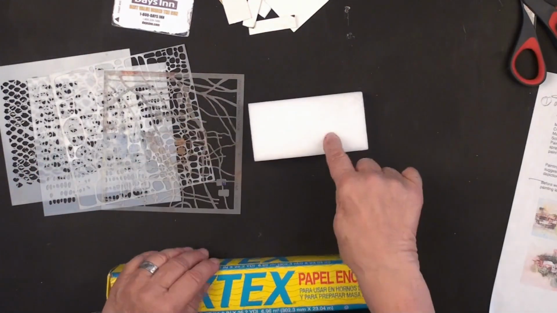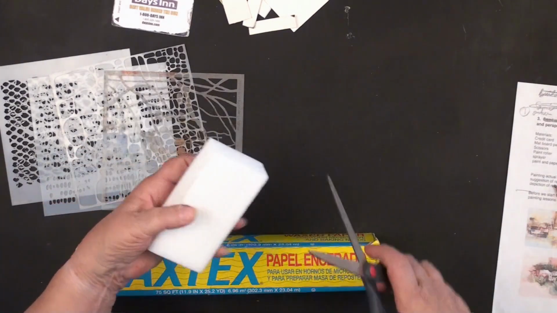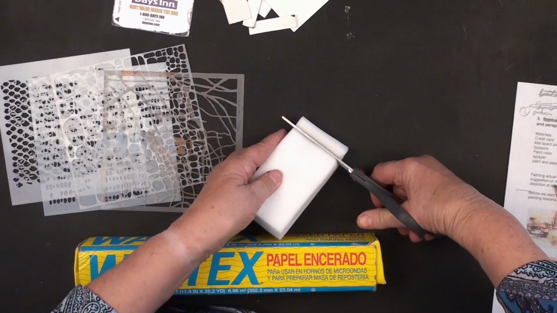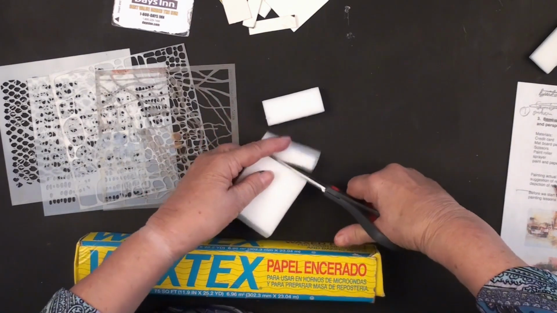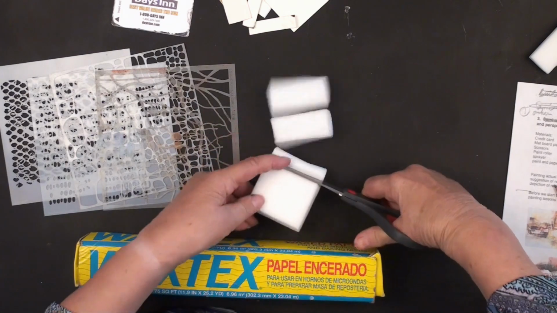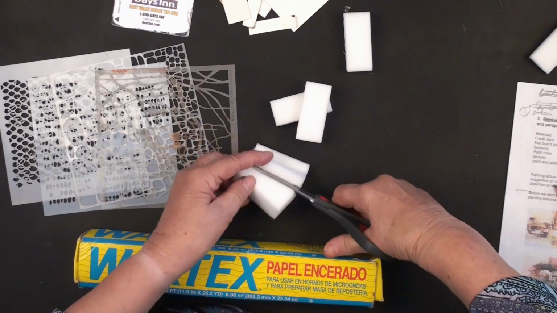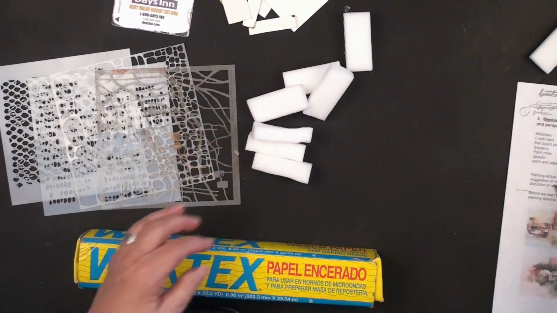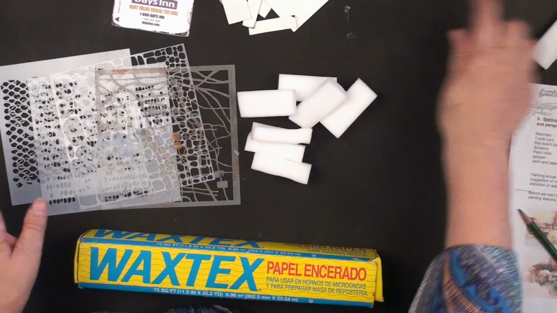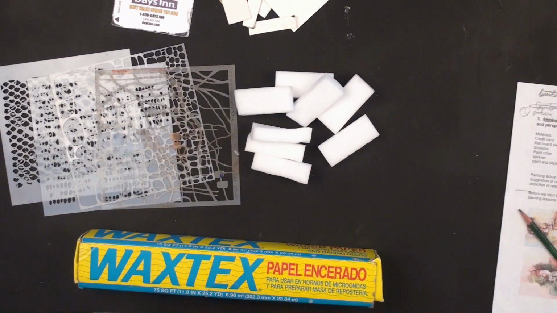Now when you're using a stencil, you also should have a Mr. Clean Magic Eraser. And I never use this full size. What I do is before I begin, I just cut this into little pieces. And I wet each piece. You'll see me do it during the demonstration. This is a phenomenal thing.